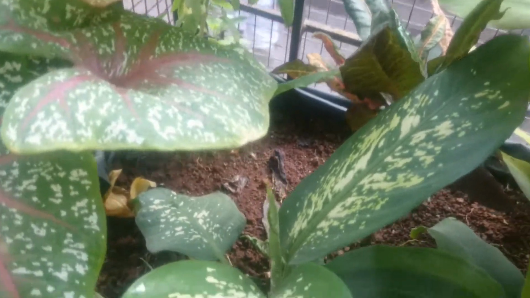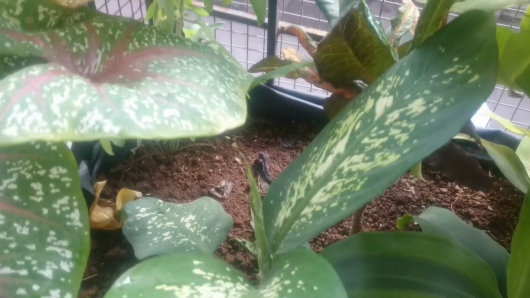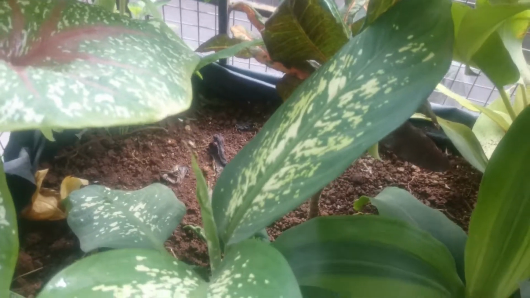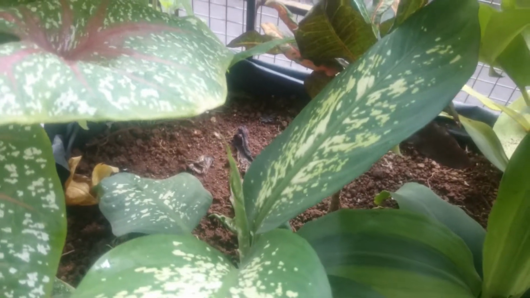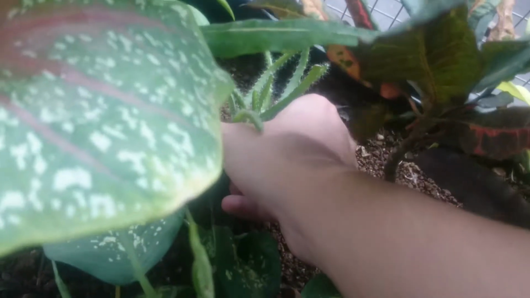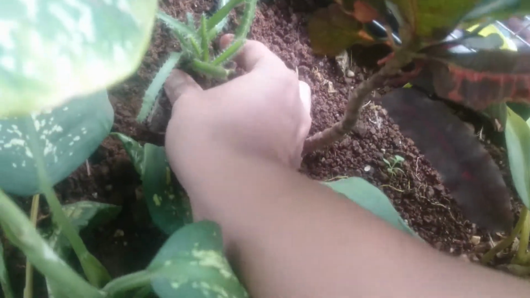So it's monsoon, all right, so the weather is a bit cloudy, that's why you don't see sun right now. So when it was sunny, this was the spot which was receiving a lot of sun. So I'm going to dig up a little hole here, and I'm going to put this baby here.